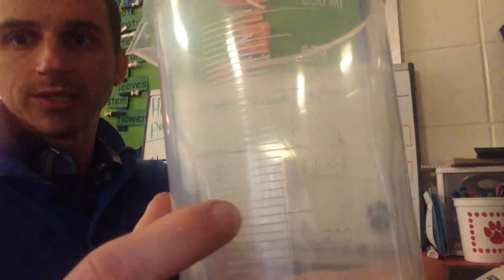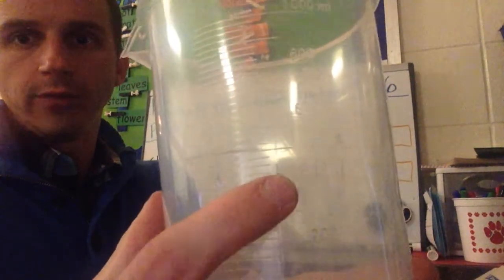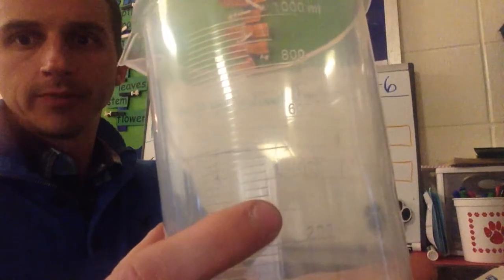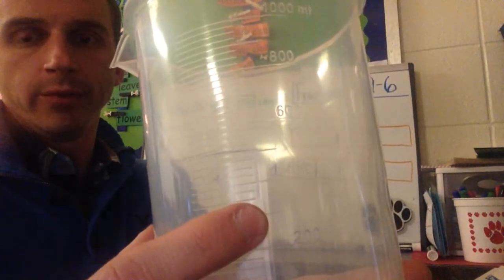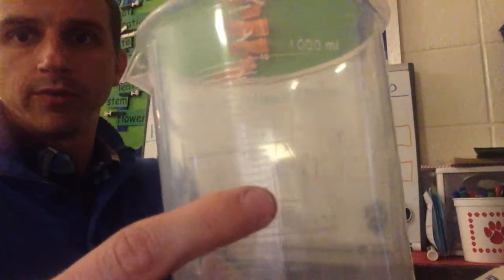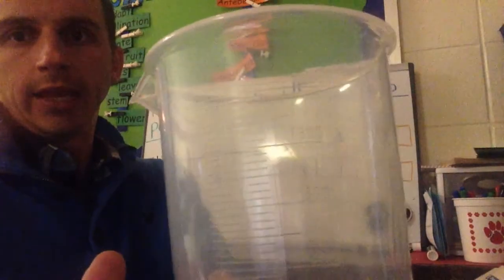If it goes from 200 to 400, what will be the value of this line that doesn't have a number? It's in between 200 and 400, right in the middle. Should be 300, right? So in between 400 and 600 will be 500, then 700, 900. This is an example of using a number line and being able to read a number line. I wanted to show you this just as a way of review.